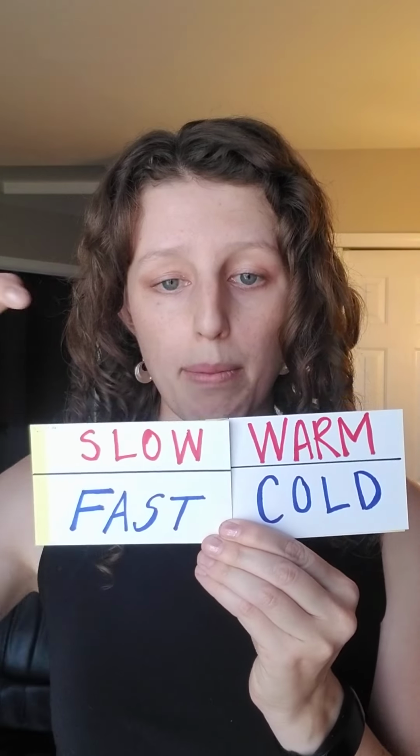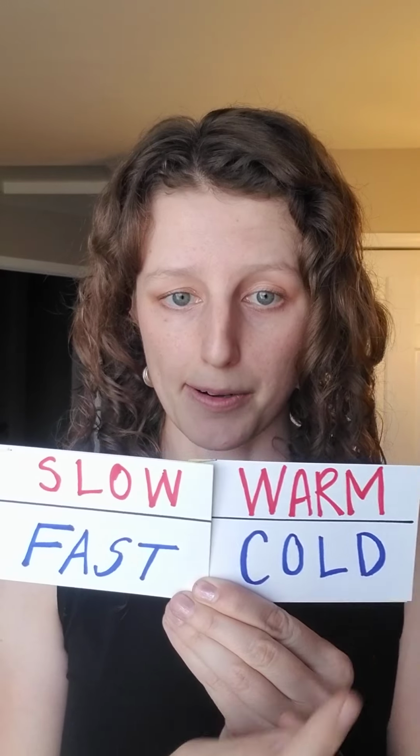So there is a correlation, which means that slow, warm air goes together and fast, cold air goes together. So when we think about our words, we think about slow, warm air or fast, cold air. Now we use both of these things a lot in flute playing, but most of the time, especially at the beginning, we are going to be using a lot of fast, cold air.